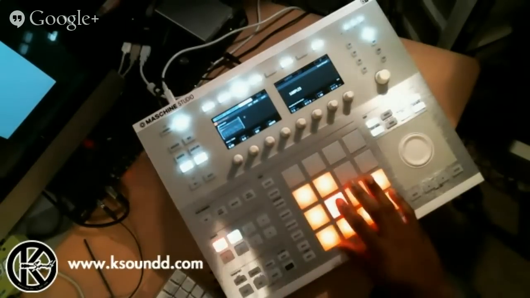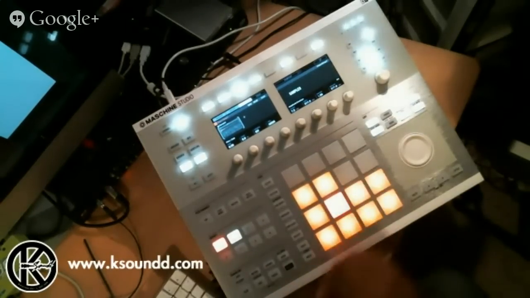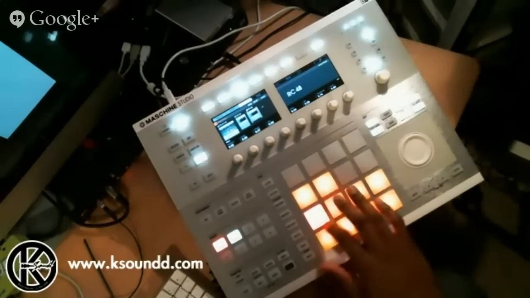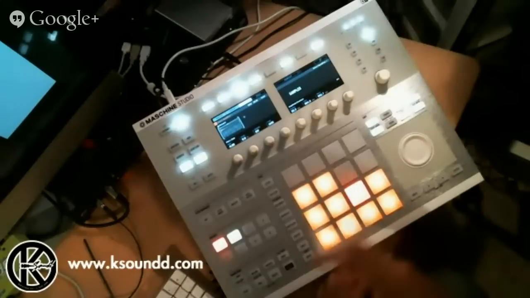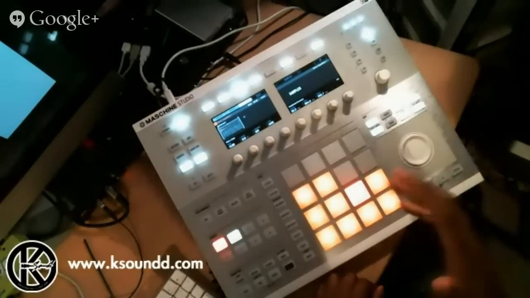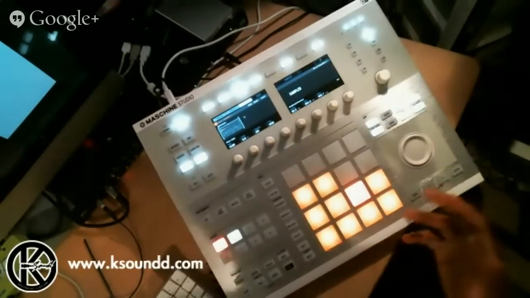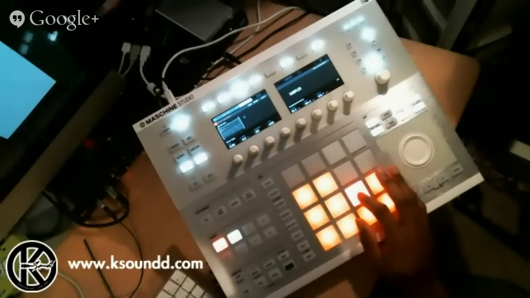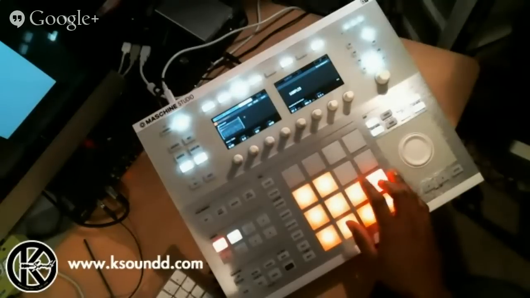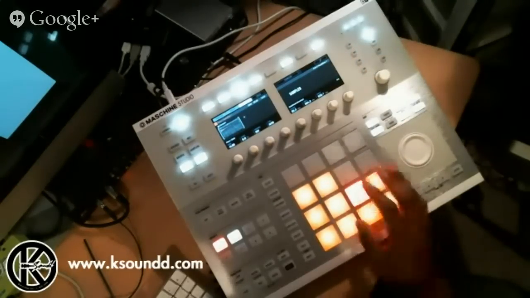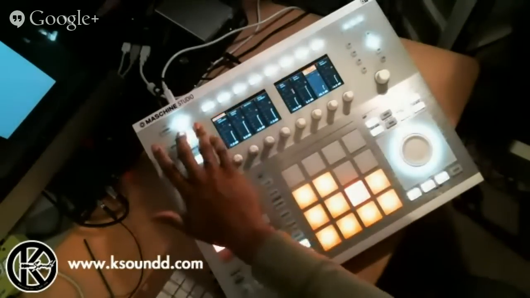Okay, so I got about 3 snare sounds in here, and this is kind of giving me a stereo reverb sound, you know, kind of sitting up underneath it. And it's really all about how you mix it in as well.